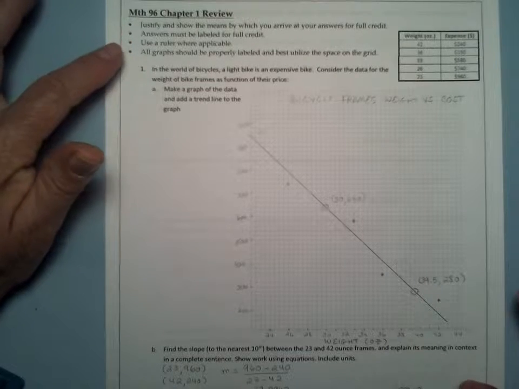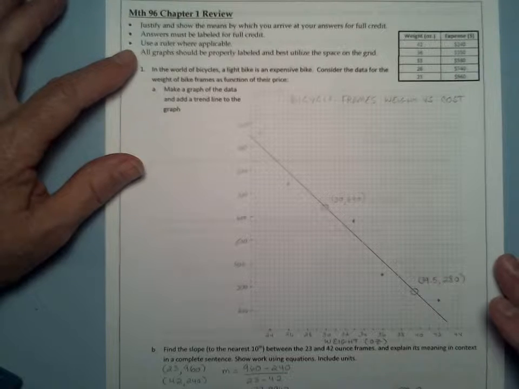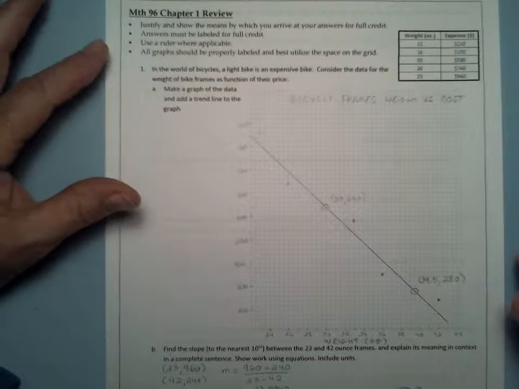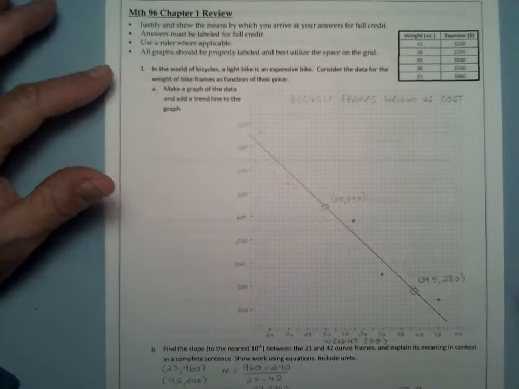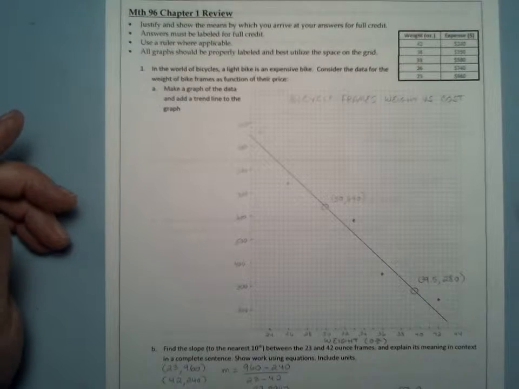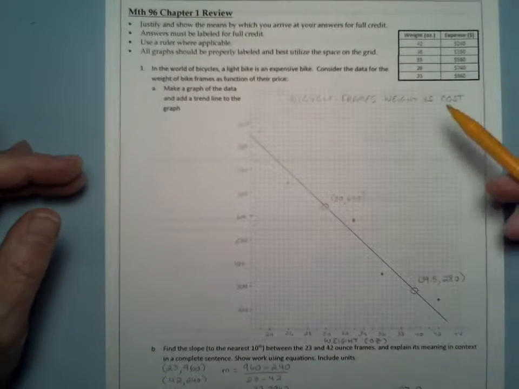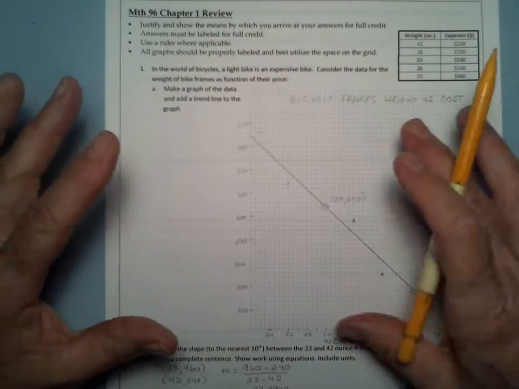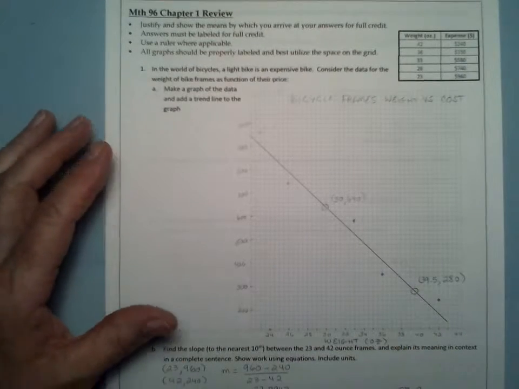It says justify and show the means by which you arrive at your answers in order to get full credit. Your answers must be labeled for full credit. You're to use a ruler where it's applicable, and all graphs that you should draw, and there's just one here, should be properly labeled as we discussed in class, and it should best utilize the space on the grid. That means that when you plot the points, it shouldn't all be shoved into some corner. It should make use of the graph.